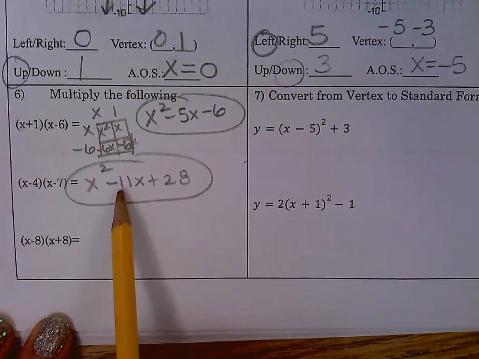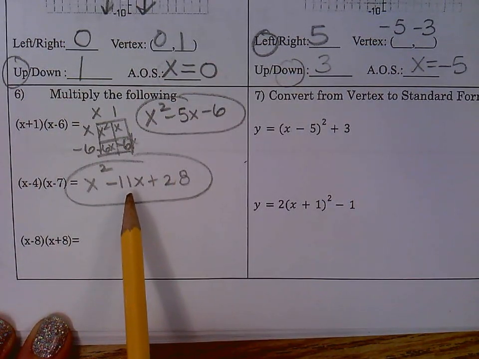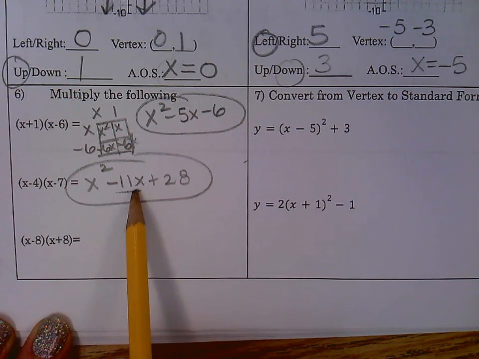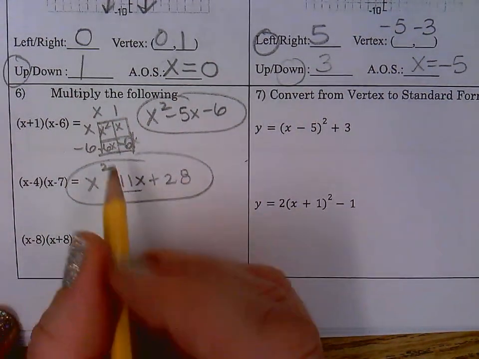Zach, did you have this number on number 6B? Did you have -11x there? You did. Okay. I knew you had the 28. I forgot about that one.